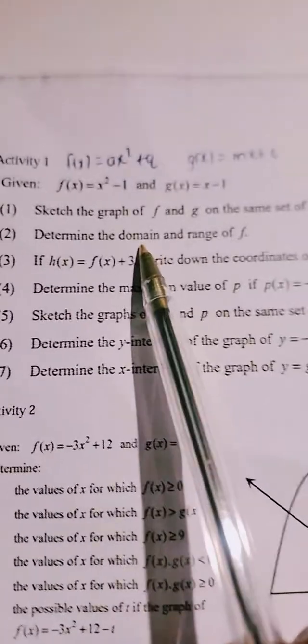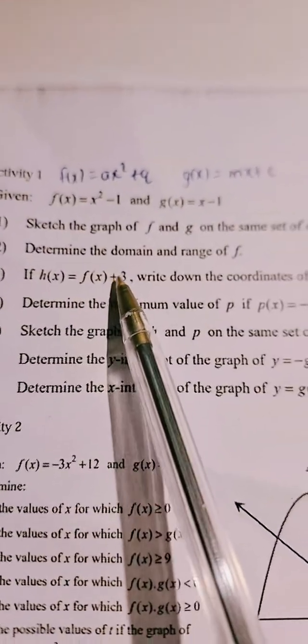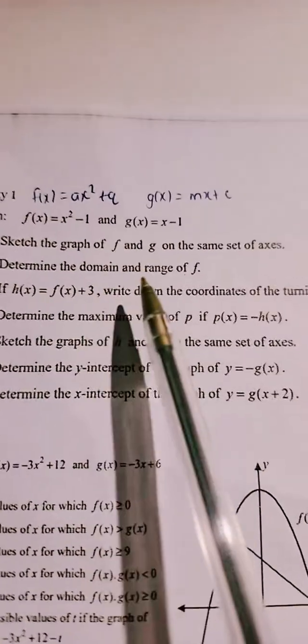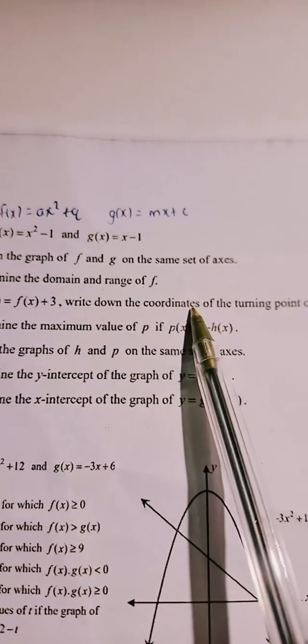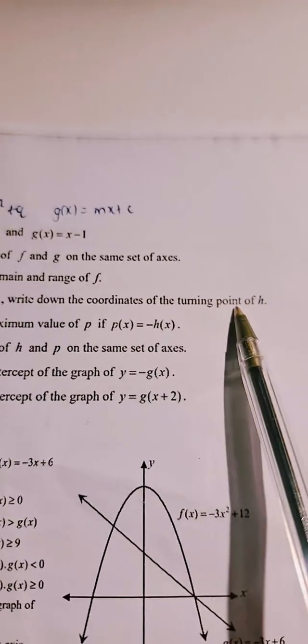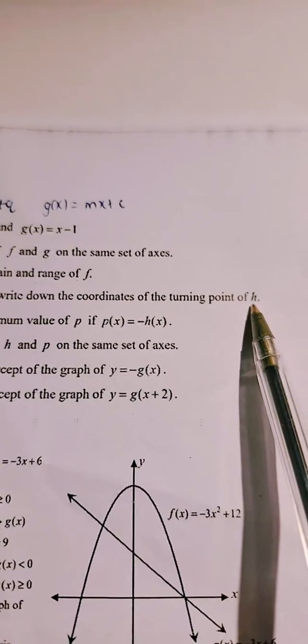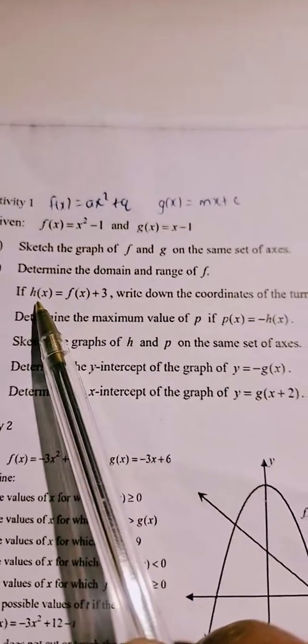Remember, what did they say here? If h of x is equal to f of x plus 3, write down the coordinates of the turning point of who? Of h, the new function.